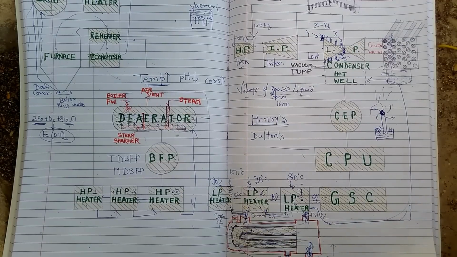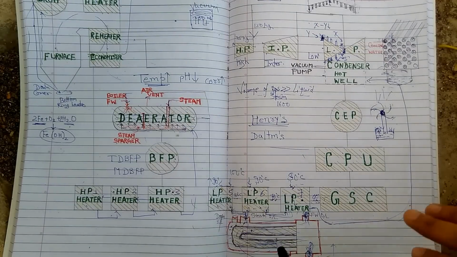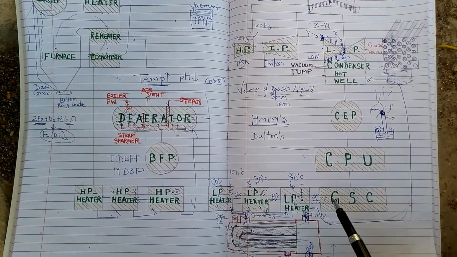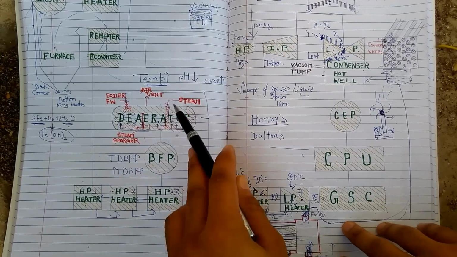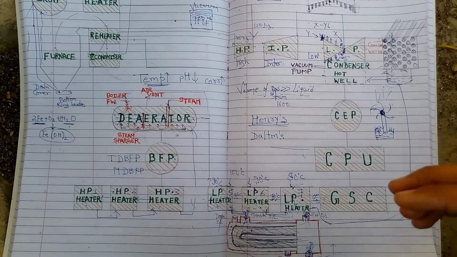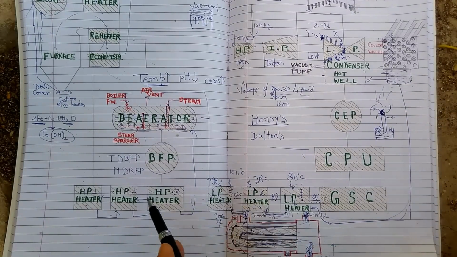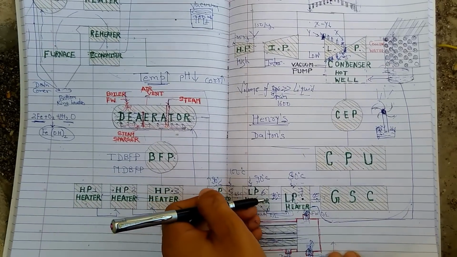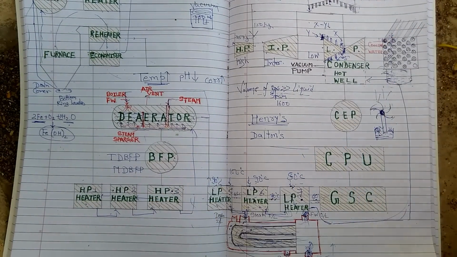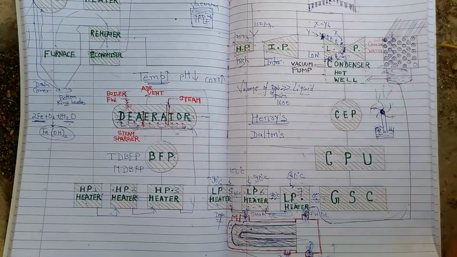Okay, so remember, the feed water flow is in this direction, that is from GSC to LP heater 7, LP heater 7 to 6, 6 to 5, 5 to deaerator. While this is the feed water flow, my drain is going in the opposite direction, that is from LP heater 5 to 6 to 7 to condenser. This is feed water, this is drains, remember this.